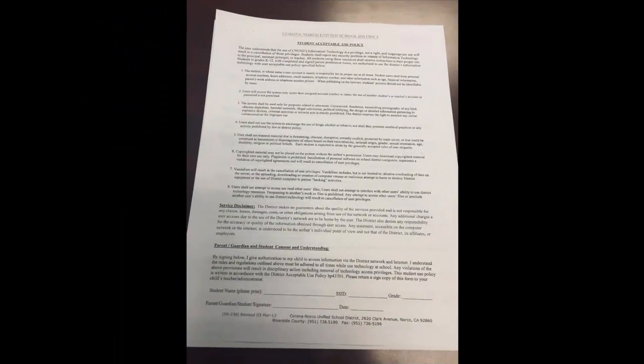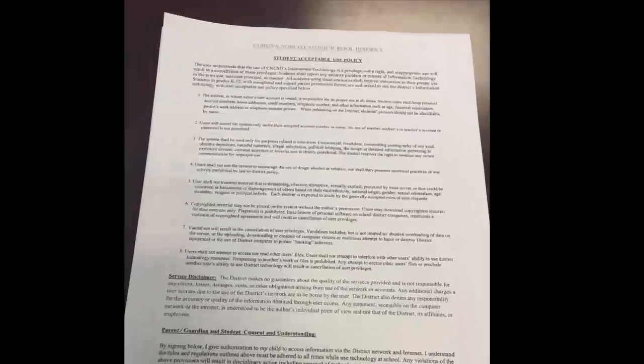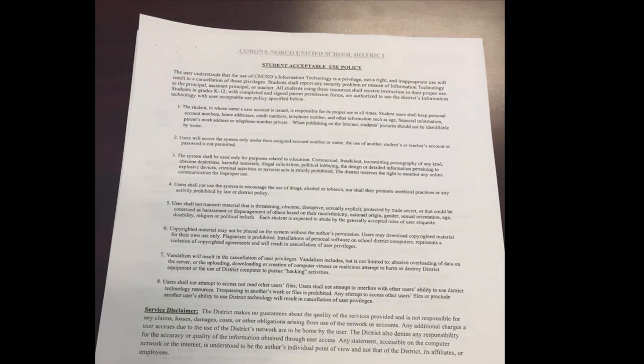And then the next page, we have the student acceptable use policy, which means this is your promise not to go on any inappropriate sites when you go online at school, and you're not doing things that are not appropriate for school when it comes to technology. So read that and make sure you sign it and bring that back.